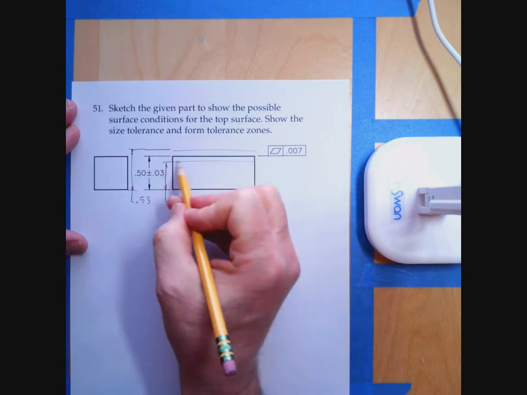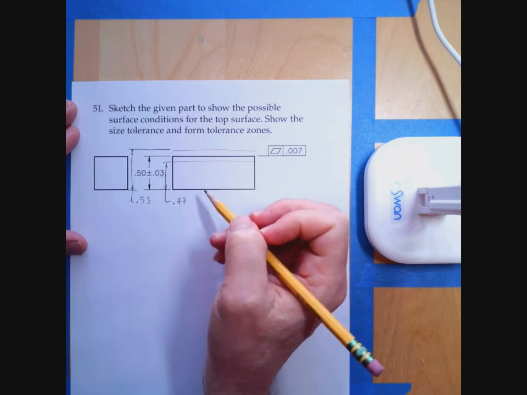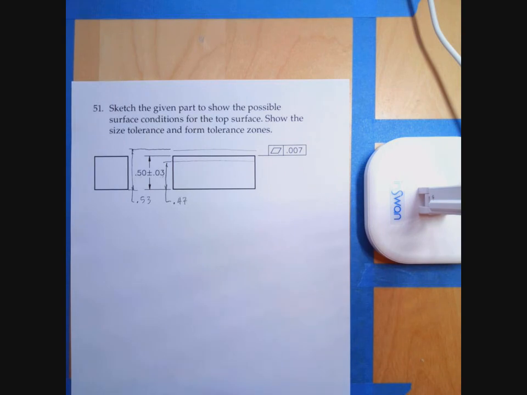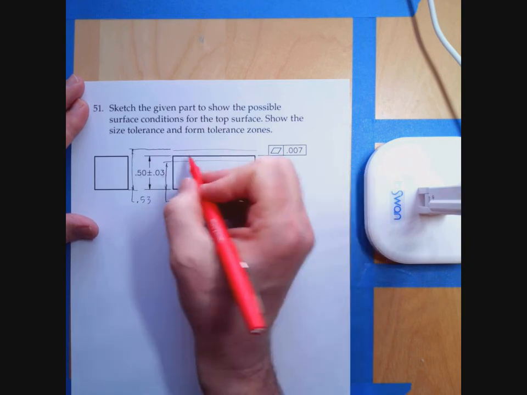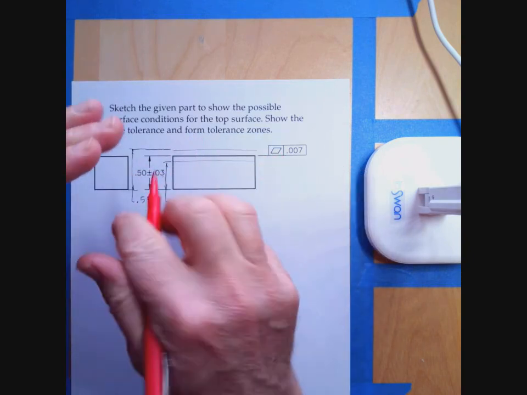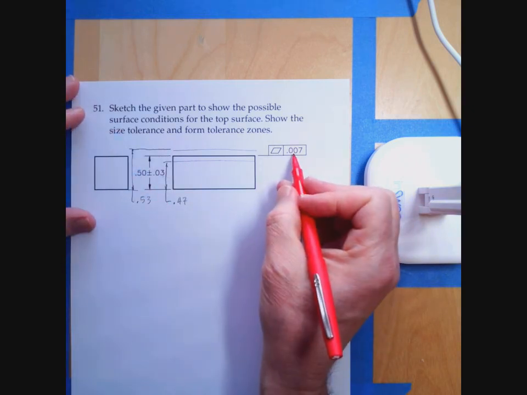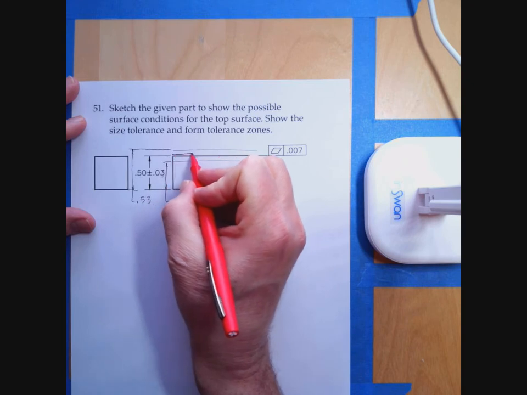Okay, so that's the size range for this part. Now I have a flatness tolerance of 7 thou. And so the flatness tolerance, I'll write that in red. The flatness tolerance zone is a pair of parallel plates that are separated by, in this case, 7 thou. So they are not oriented.